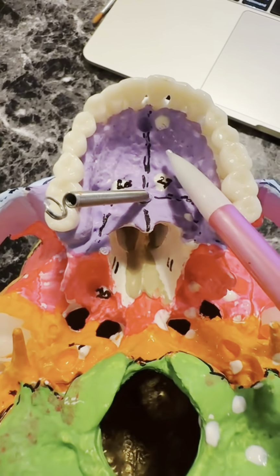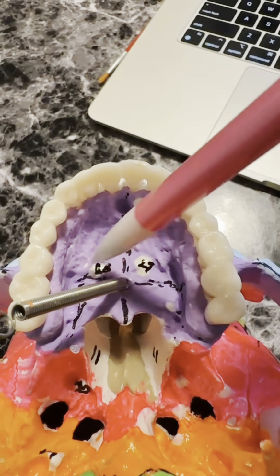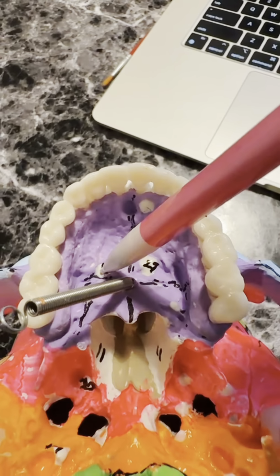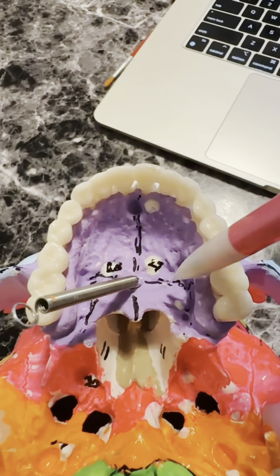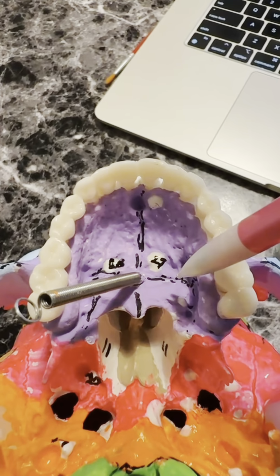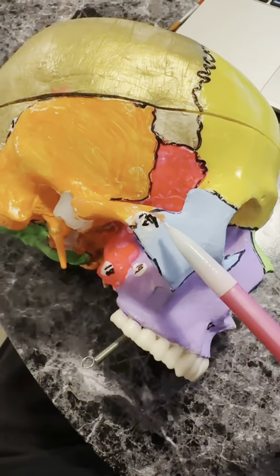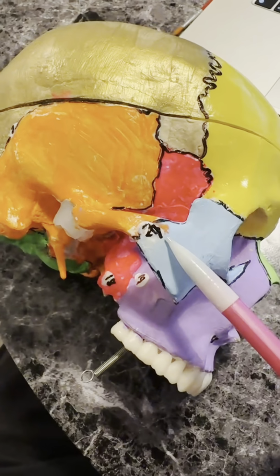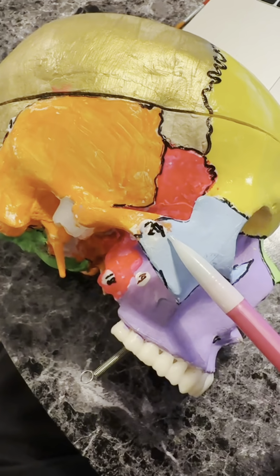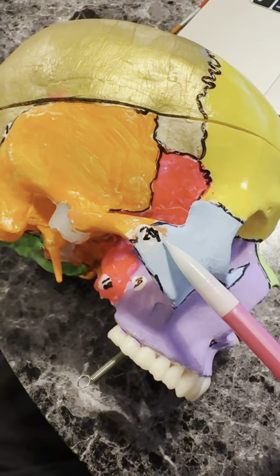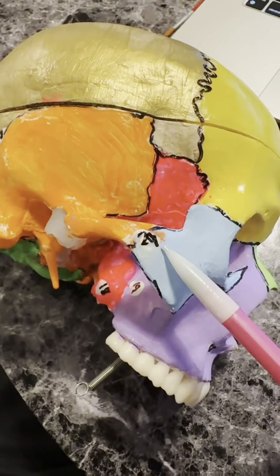Number 28 is the transverse palatine suture, which separates the maxilla from the palatine bones. It runs horizontally across the hard palate. Number 29 is the temporozygomatic suture. This suture connects the temporal bone to the zygomatic bone, and it contributes to the formation of the cheek area.